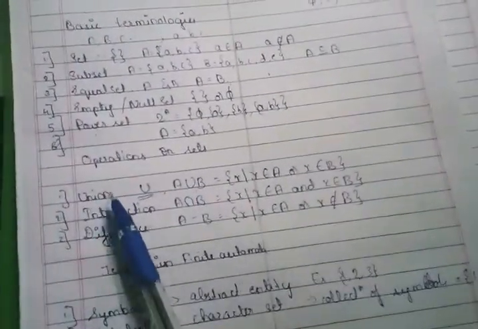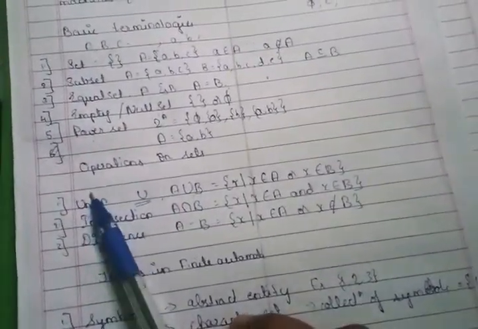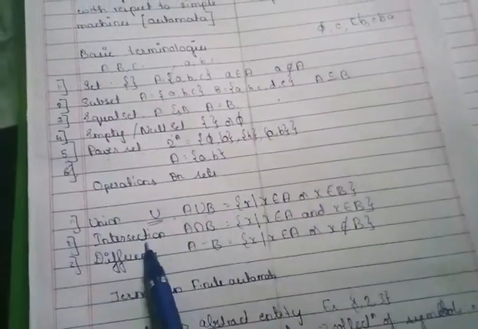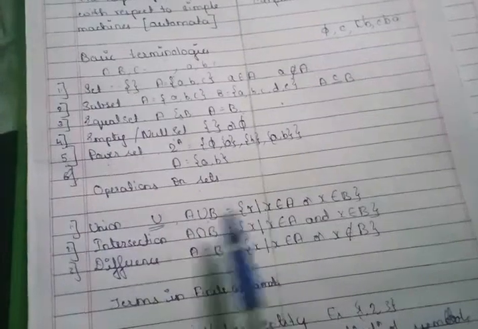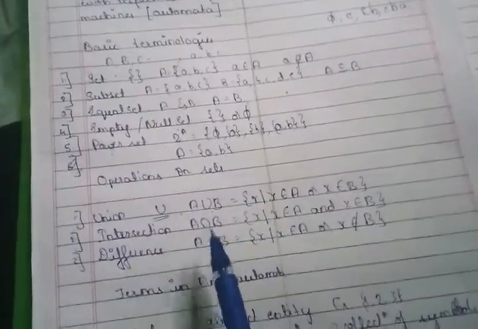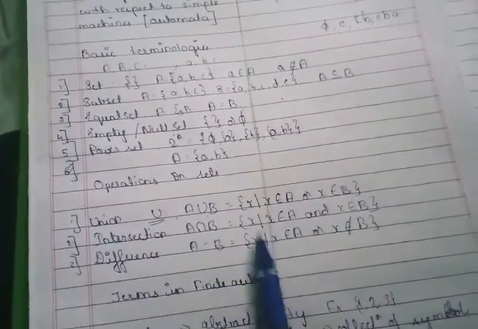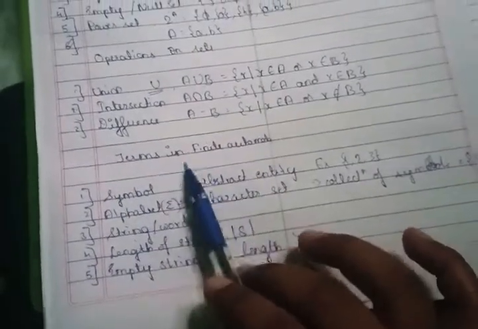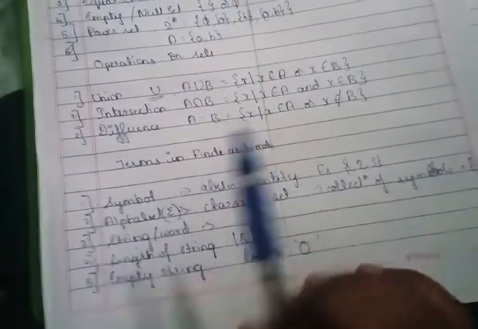Then operations on sets. Set operations are union, intersection and difference. Union means all the elements are written without any repetition. Intersection is writing all the common elements of two sets. Difference is the elements present in the first set that are not present in the second set. That's what we consider difference. Then terms used in finite automata. Today we will only learn the basic terminology. Tomorrow we will learn about finite automata.